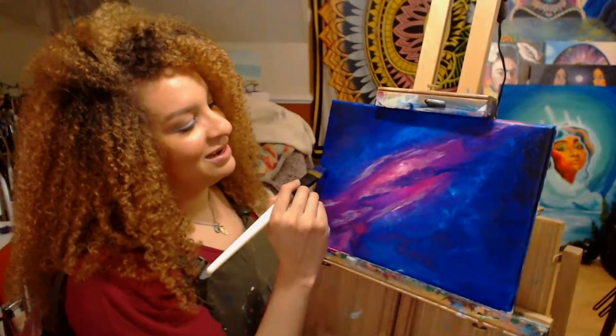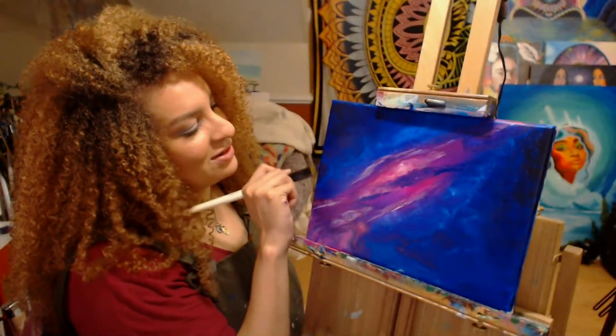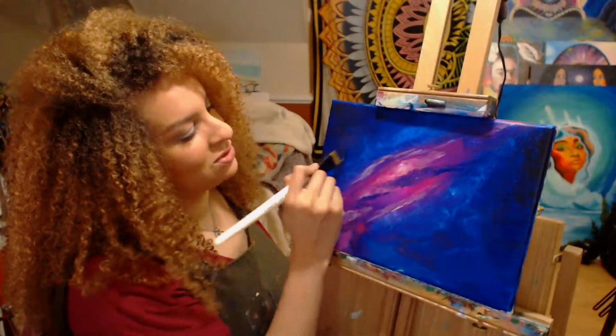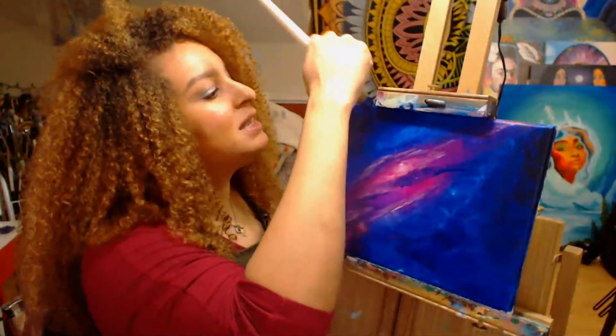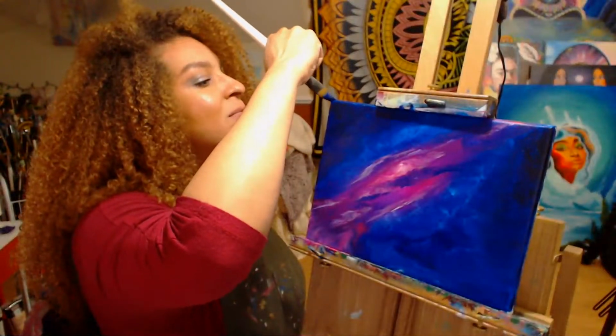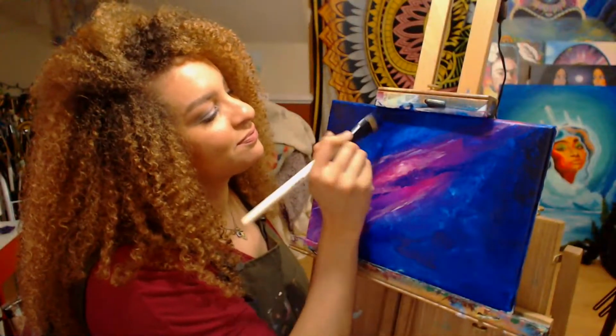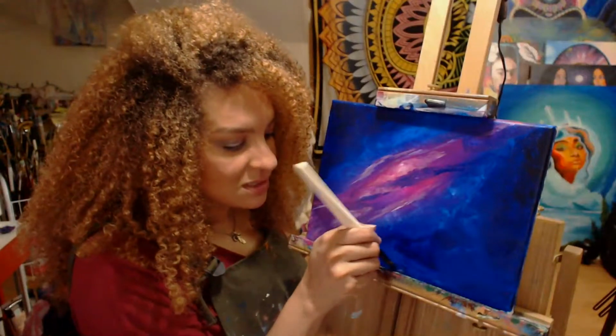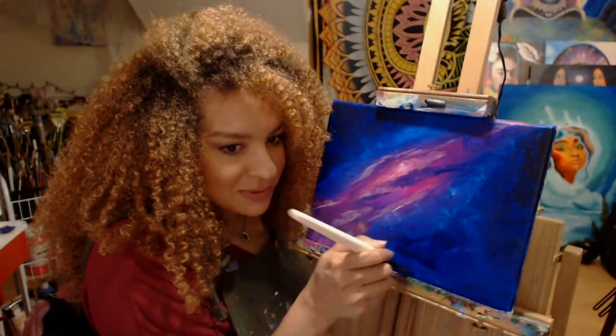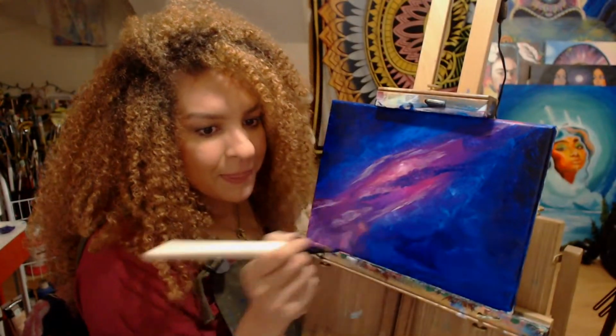All right, so I'm gonna add a little extra down here. Just because this dark blue is really making me excited right now. It's really making me happy, so I'm just gonna add more. Like that. I always miss a spot. It's my mistake. Okay.